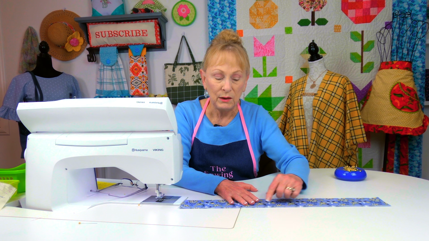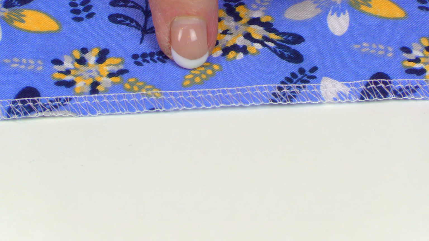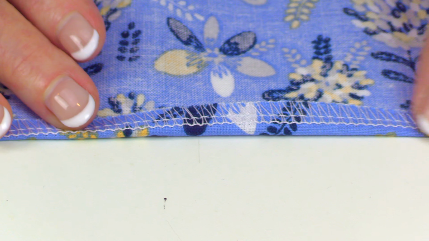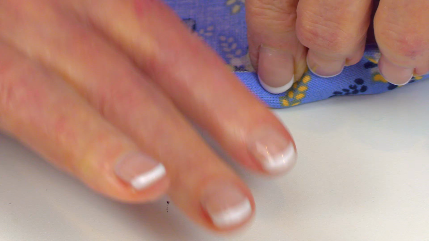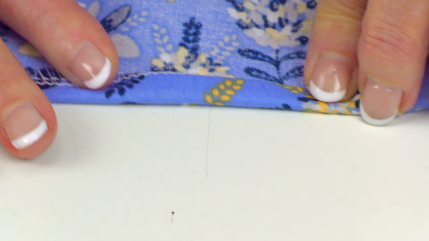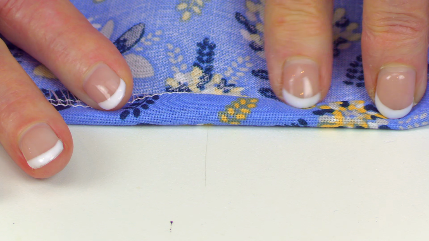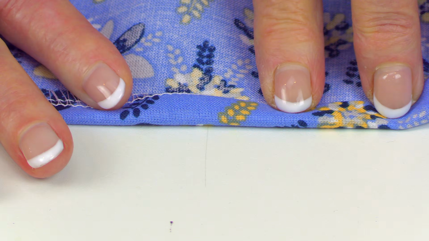On the bottom edge of it, you're going to either serge the edge like I did, that binds the raw edges so it doesn't unravel, or, I'm going to turn this over, you can take your raw edge and fold it over once and press, and then fold it over again and press, and then stitch close to that folded edge.